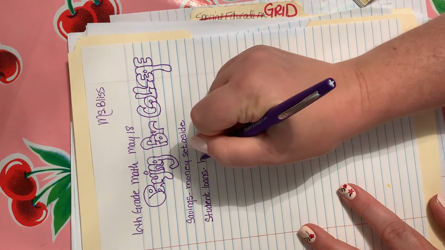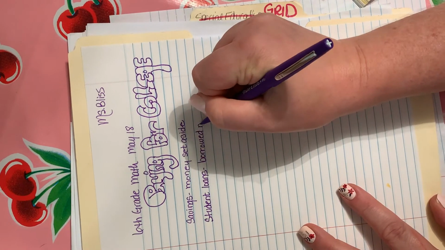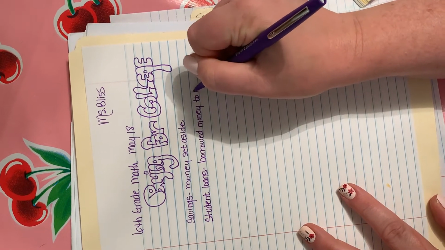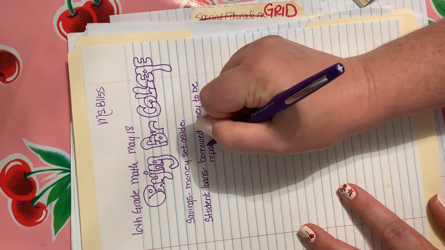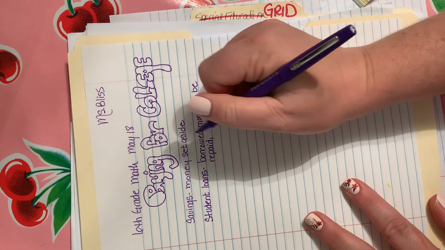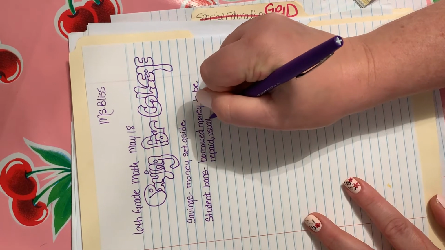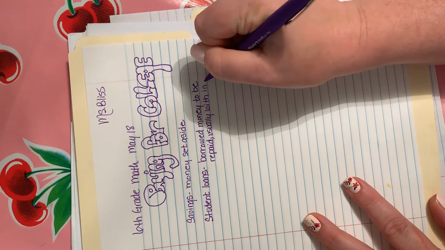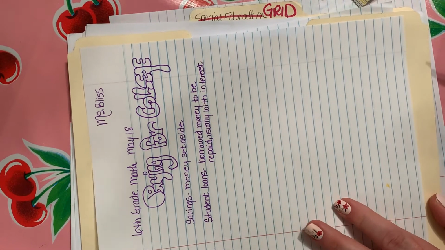And it's borrowed money, to be repaid, usually with interest. Okay. All right, let's go.